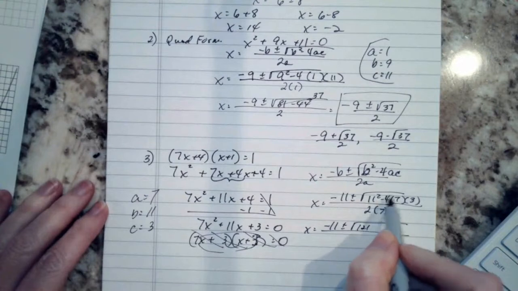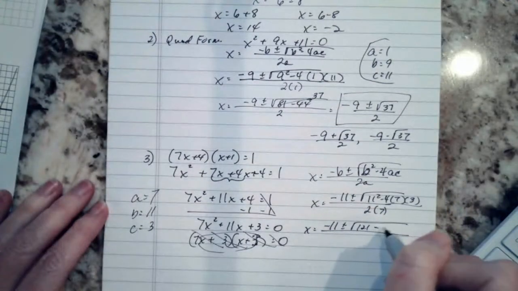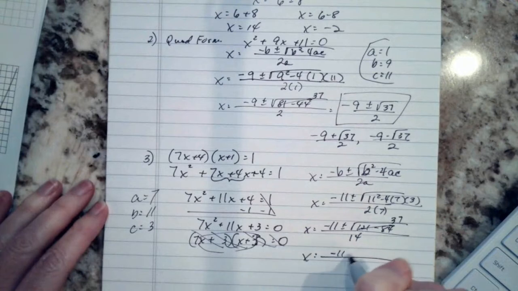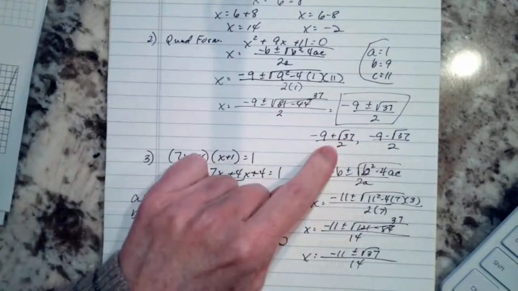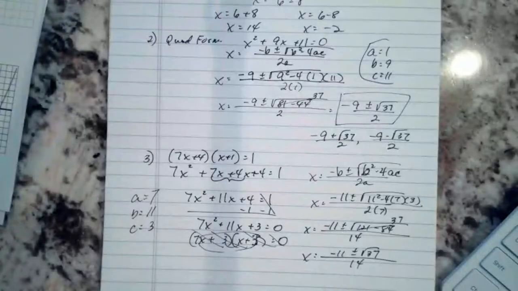Negative 4 times 3 is negative 12, and 12 times 7 is 84. 121 minus 84 is 37. And that's good. Again, they may write it separately for you as a plus version and a minus version. Be able to recognize it from there.